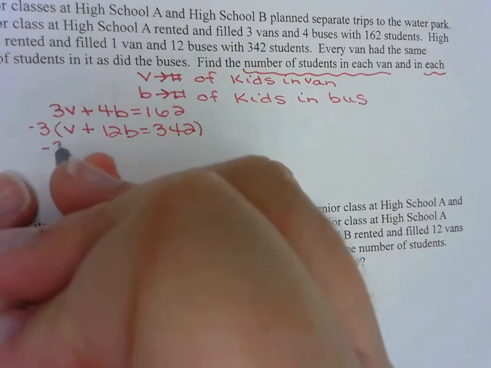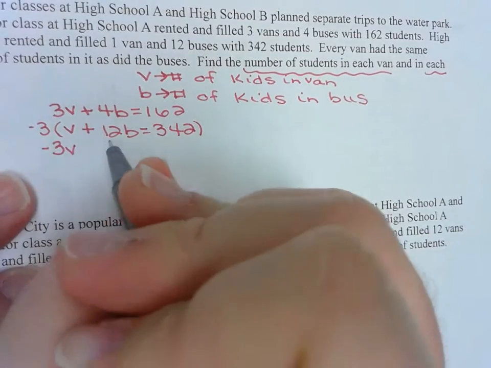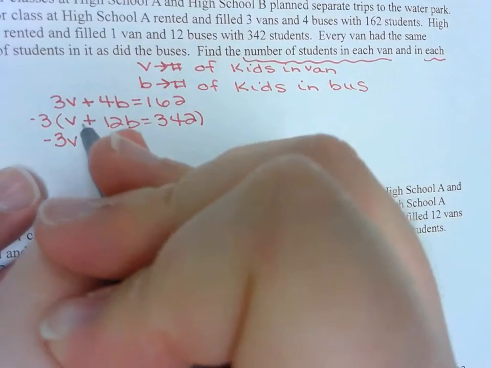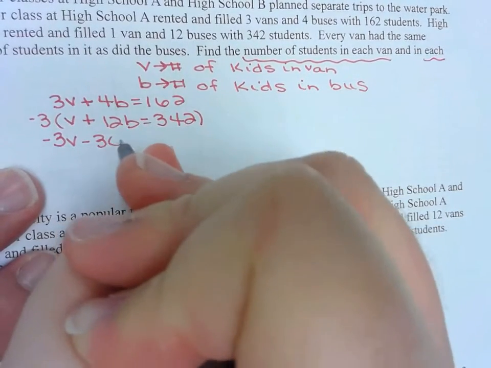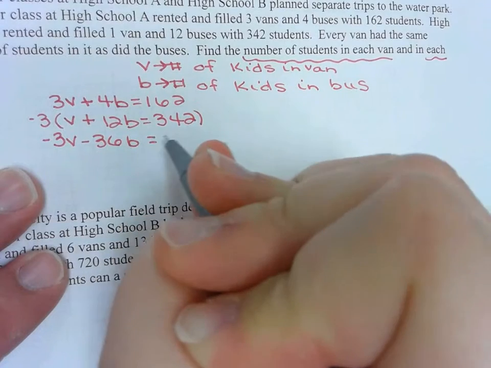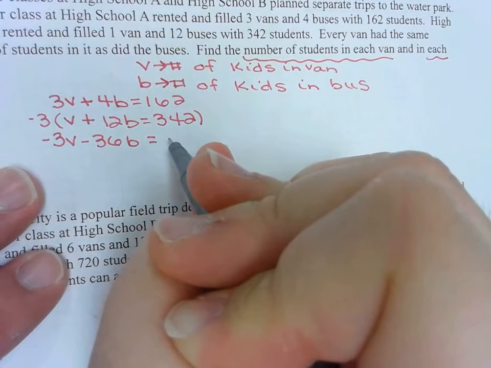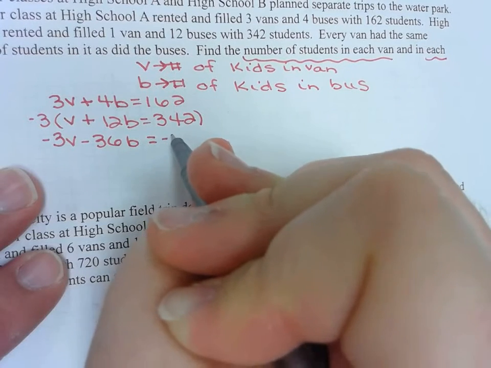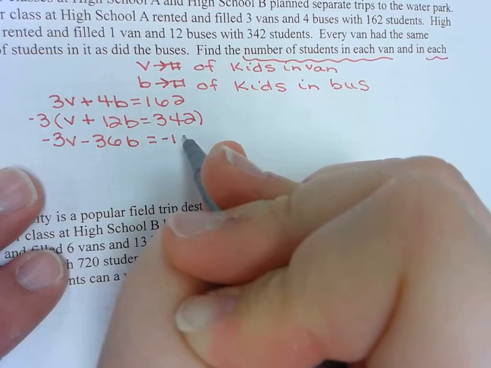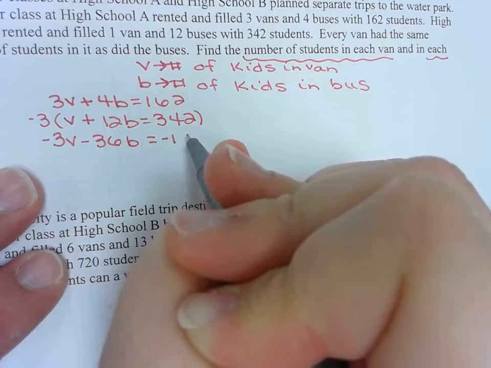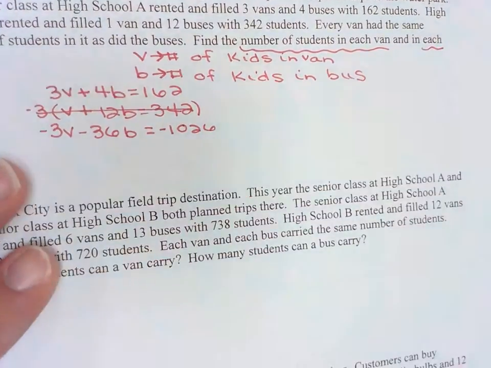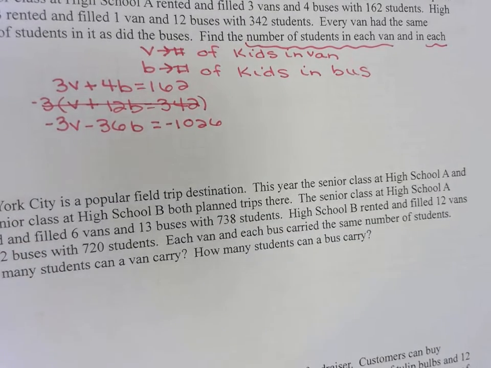So my bottom equation is going to be -3V, and then what? -36B equals negative what? 1026? Like that? Okay, so that becomes my bottom equation. I took a -3 and multiplied through.